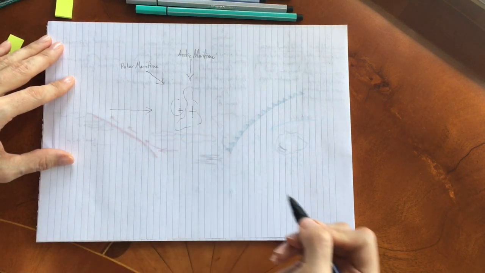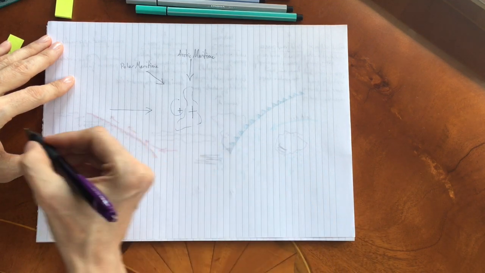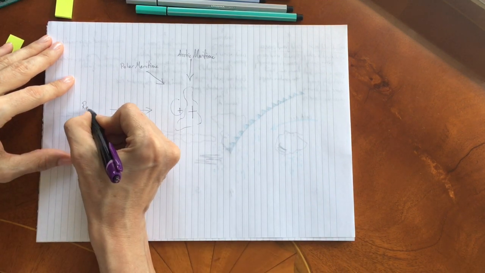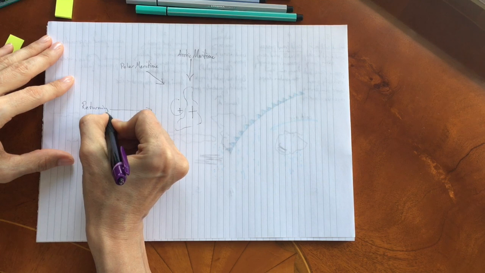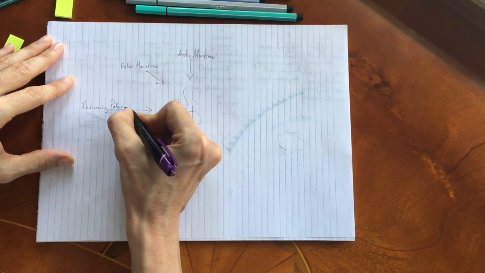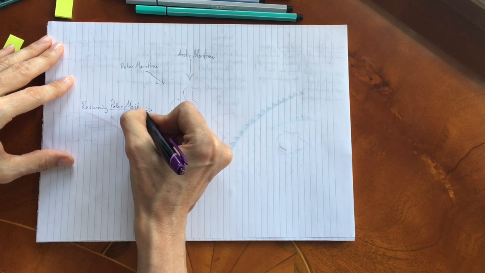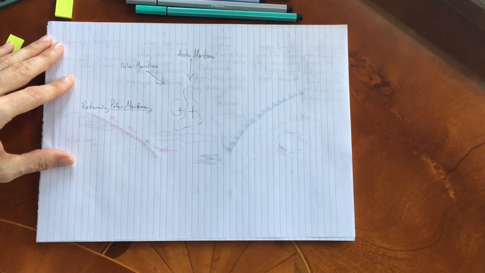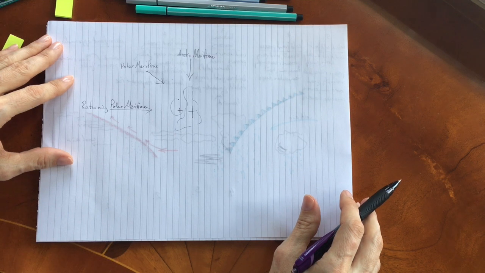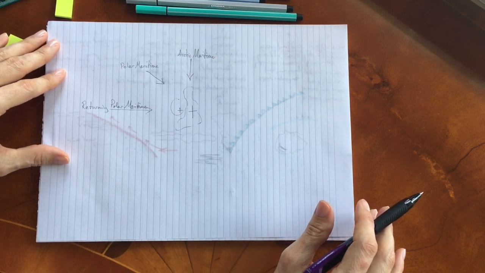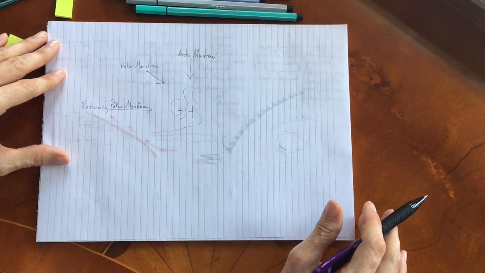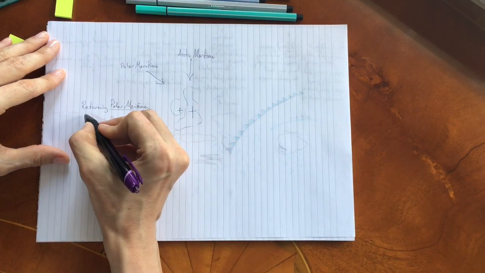Directly from the west is the returning polar maritime. It's in my handwriting. And this is coming from Greenland and the Arctic via the North Atlantic.